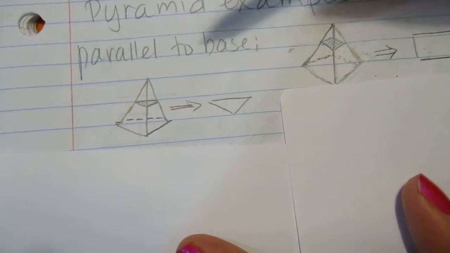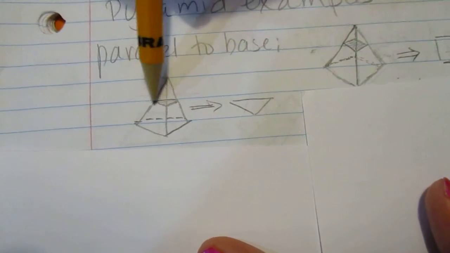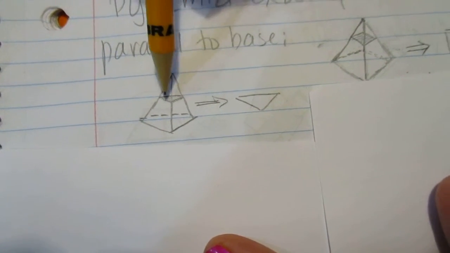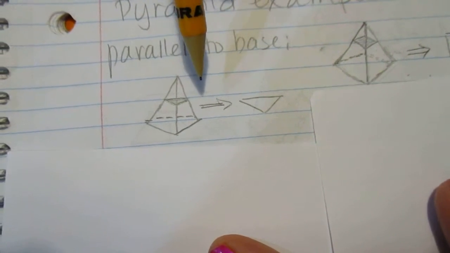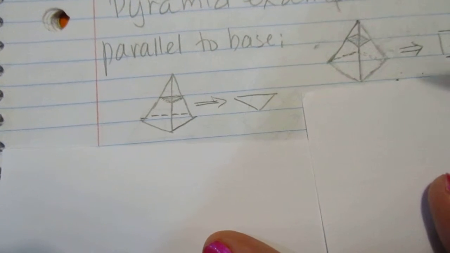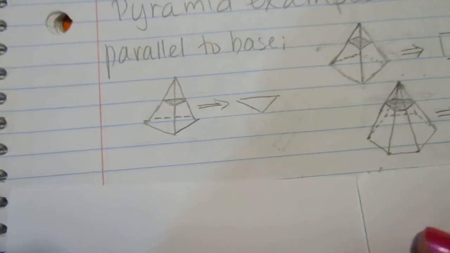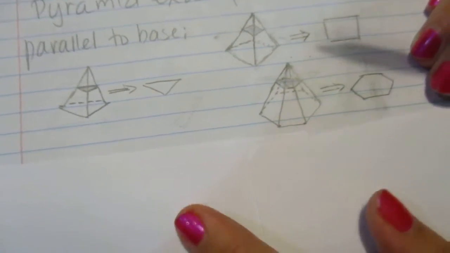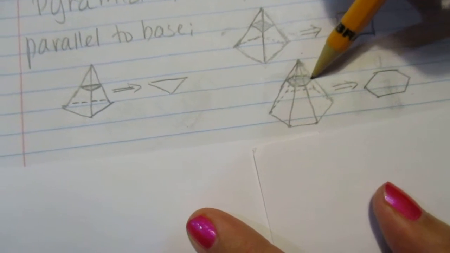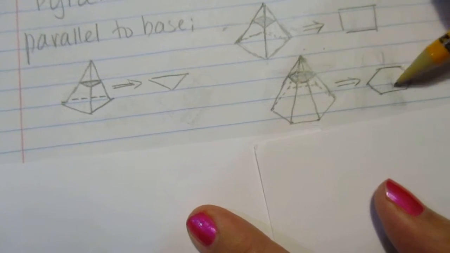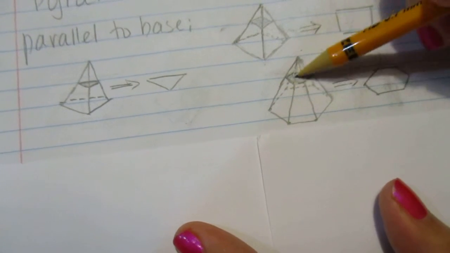Same thing with my triangular pyramid. I cut straight through here with my knife, and it creates the same shape as the base. Again, not the same size because I've cut further up, but the same shape. And finally, I have a hexagonal pyramid to prove that slicing through gives me the same shape as the base if it's parallel, even though it might be a different size.